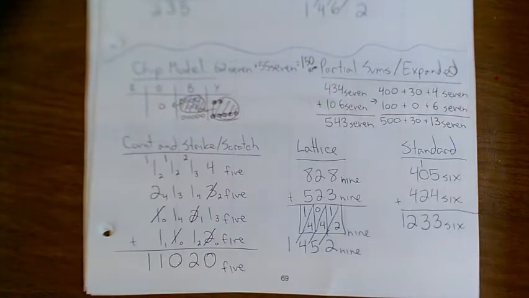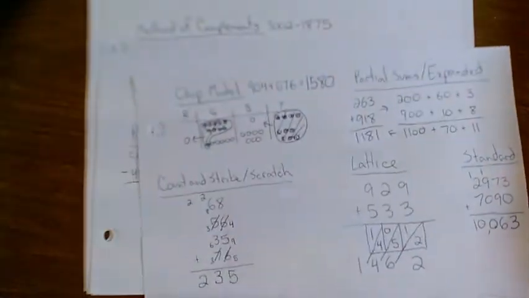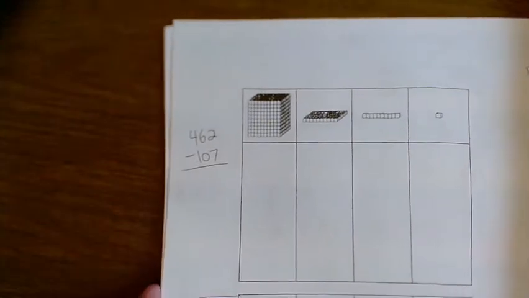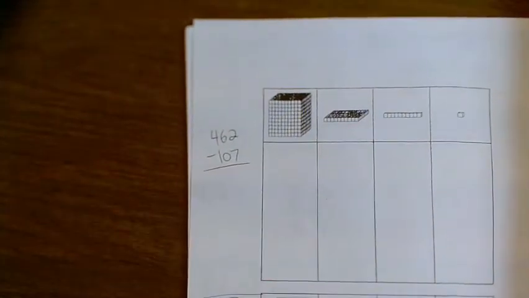Okay, so that wraps up addition. So now let's move on to subtraction. Okay, so with subtraction, again, we have our physical models. So we can start by modeling with base blocks.